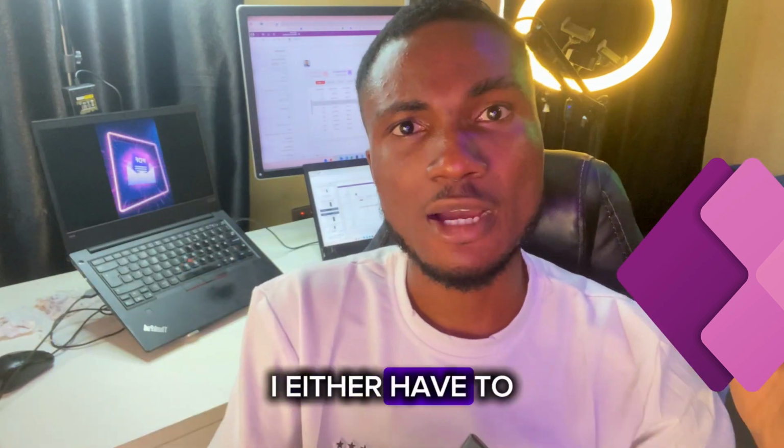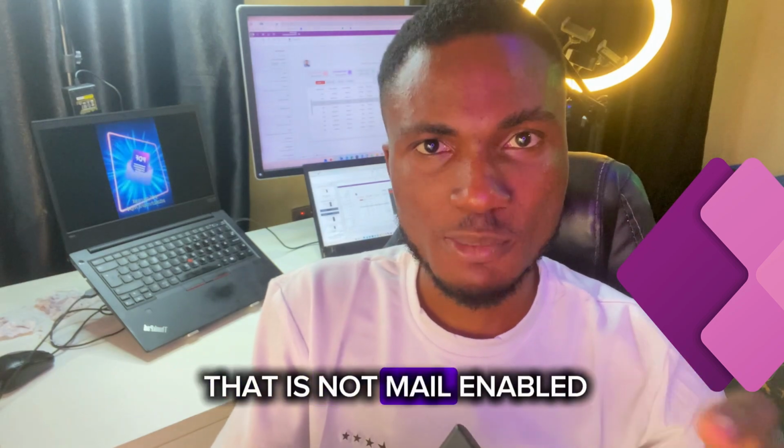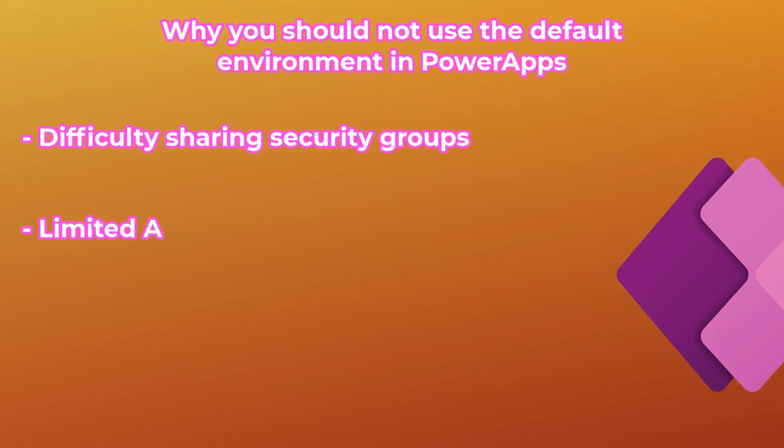What am I supposed to do? I either have to ditch the default environment or create a security group that is not mail enabled. So to save yourself, avoid the default environment.